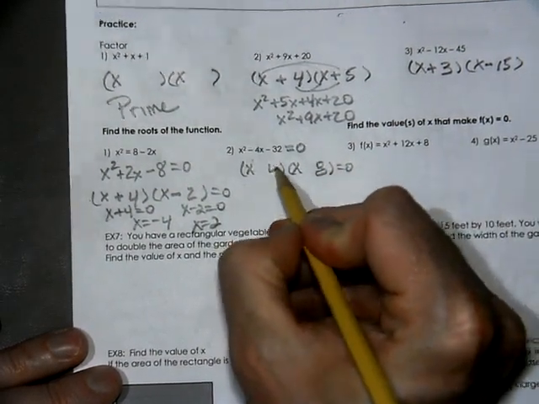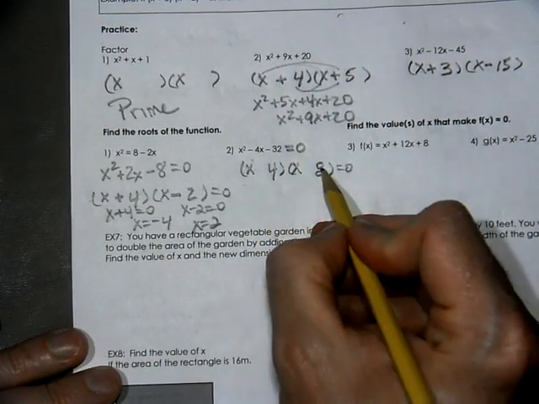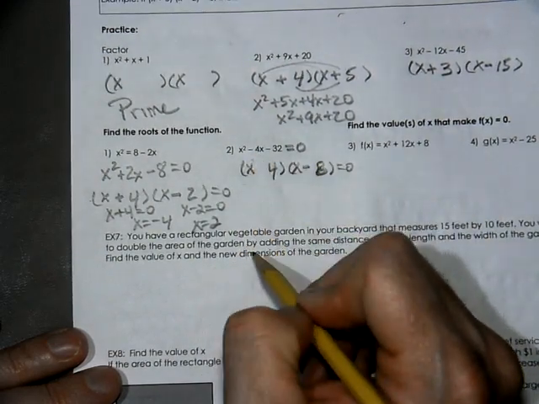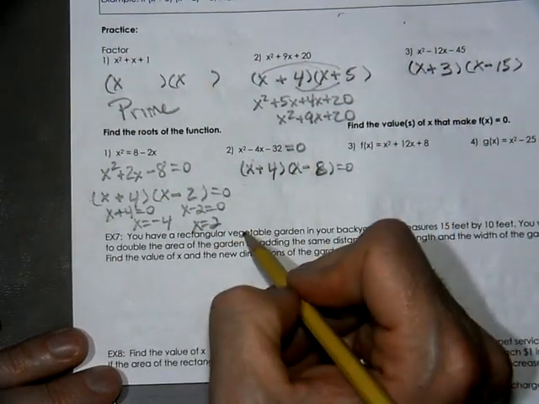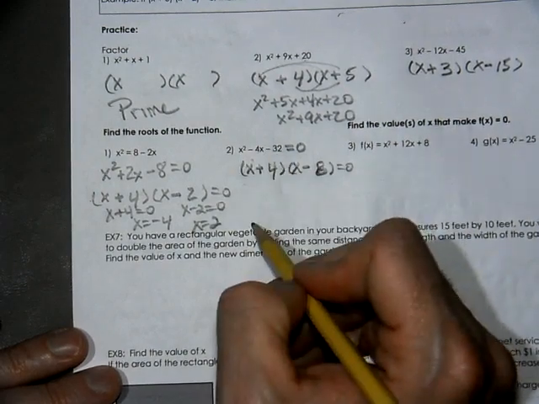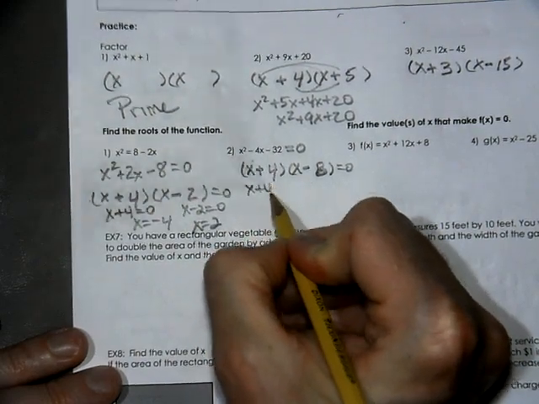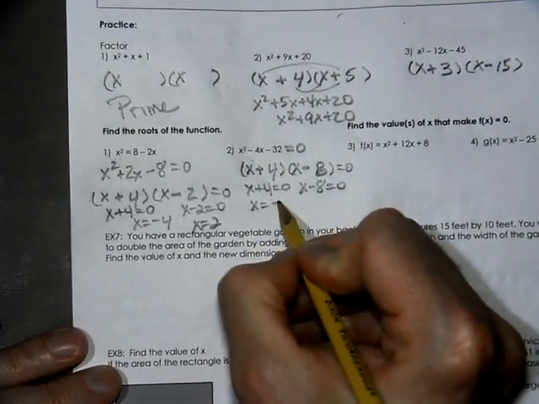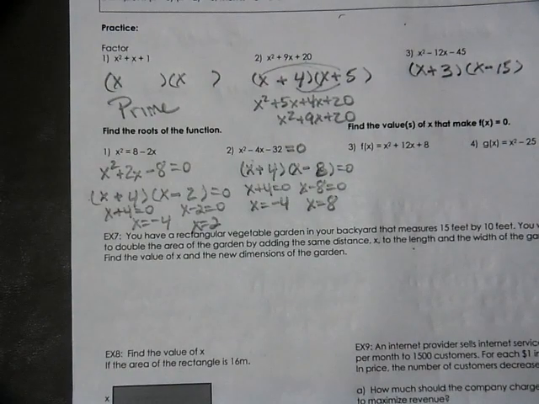So we have 8 and 4. That multiplies to be 32. One of those numbers has to be negative. A negative 8 will help us add up to become a negative 4. Positive 4 multiplies out to be negative 32 and adds to be a negative 4. We do the zero product property, and we see that our roots are going to be negative 4 and 8.